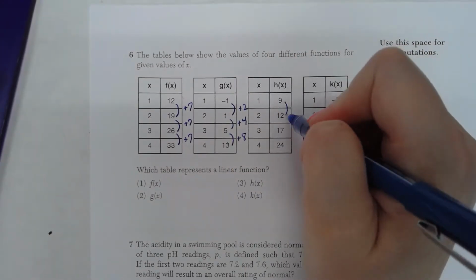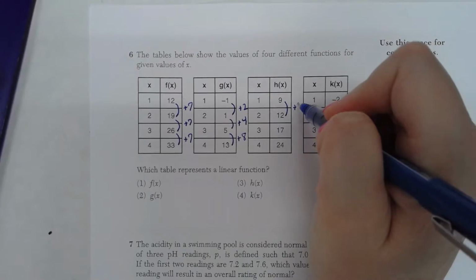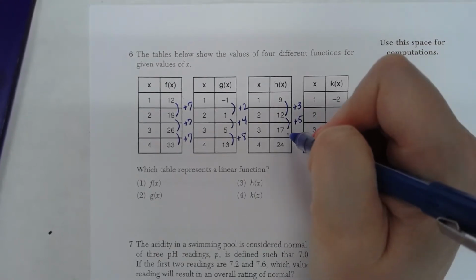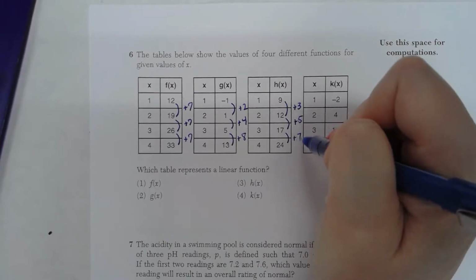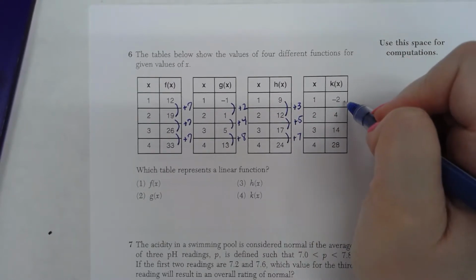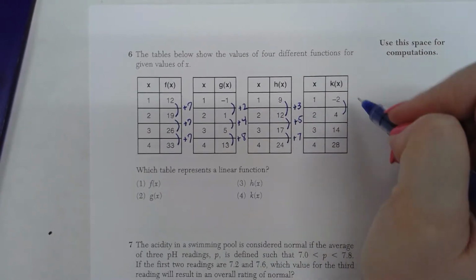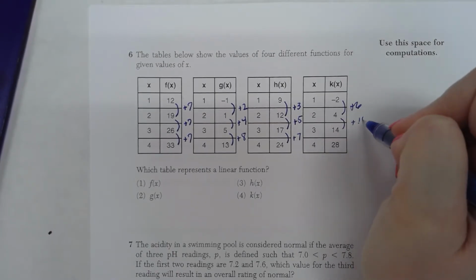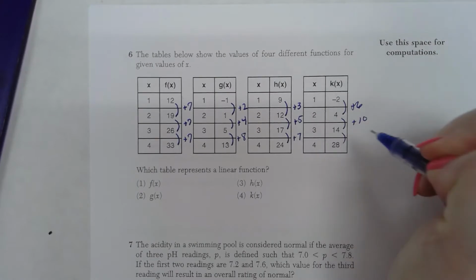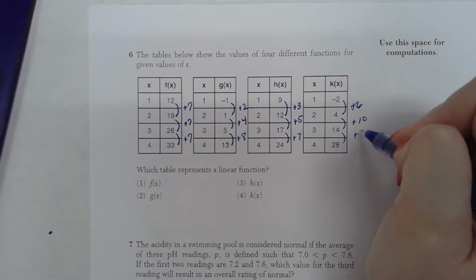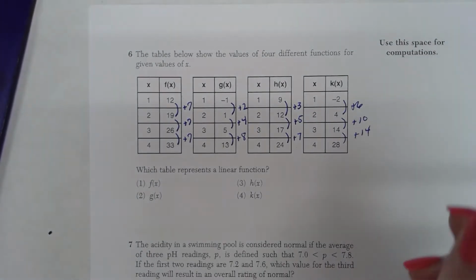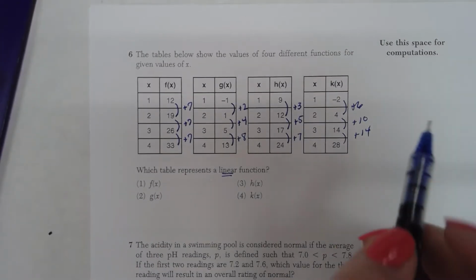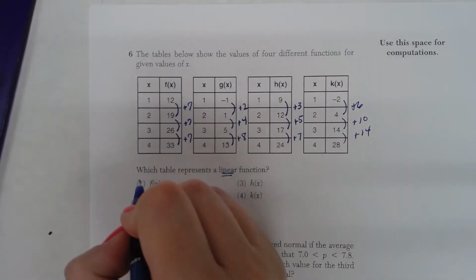9 to 12, I add 3. 12 to 17, I have to add 5. 17 to 24, I have to add 7. -2 to 4, add 6. 4 to 14, I add 10. 14 to 28, I add 14. If you want a linear function, then you should be adding the same thing every single time. So choice 1 is your answer.